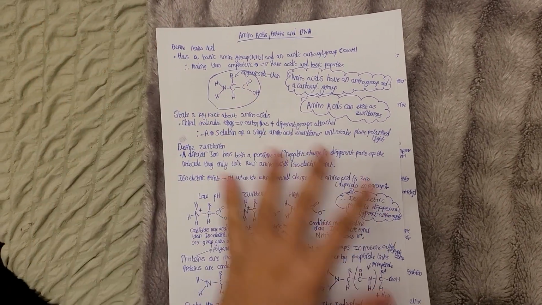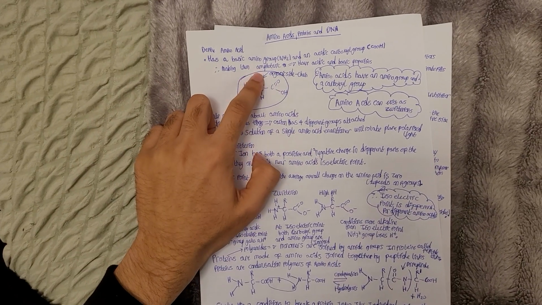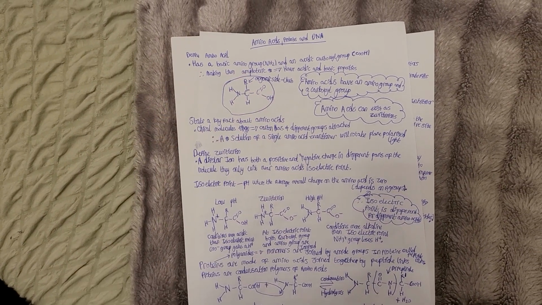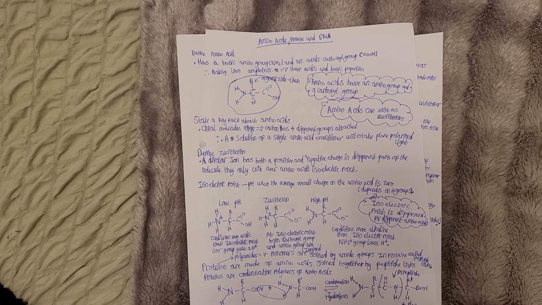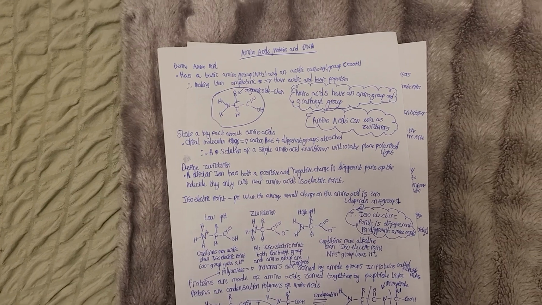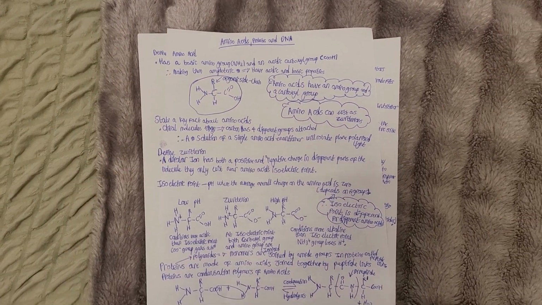Amino acid basic formula: CH(NH2)COOH, and the only thing that changes is R, the organic side chain. Now, all amino acids are chiral molecules. False, except for glycine, because in glycine the organic side chain is a hydrogen.